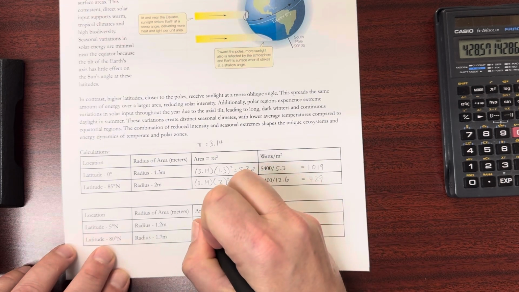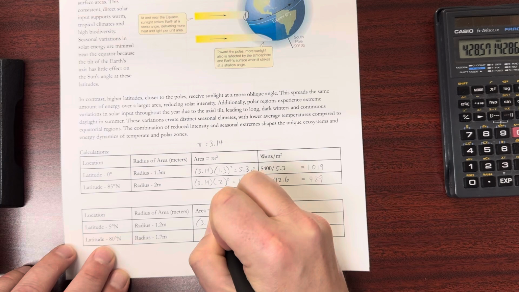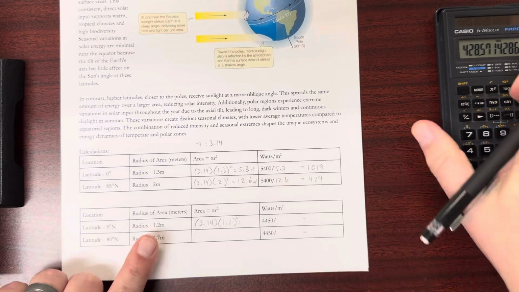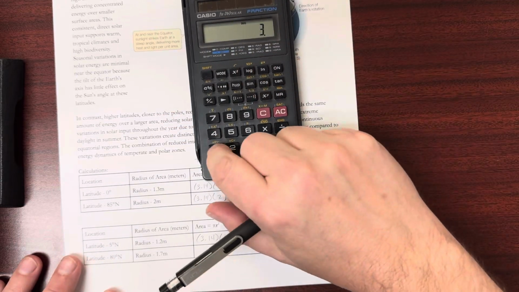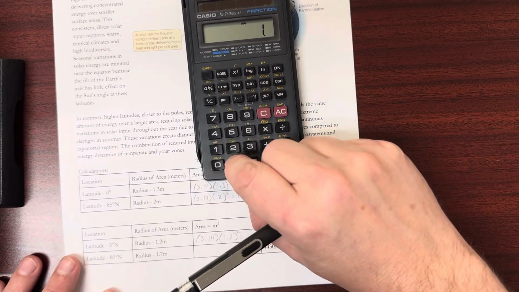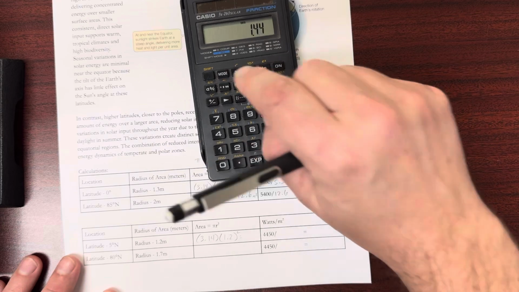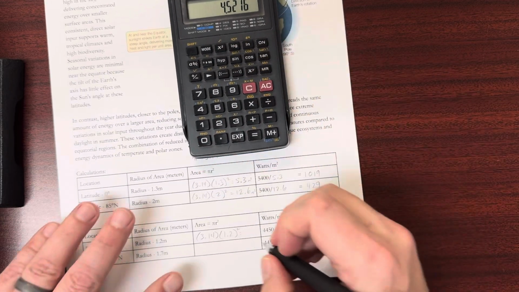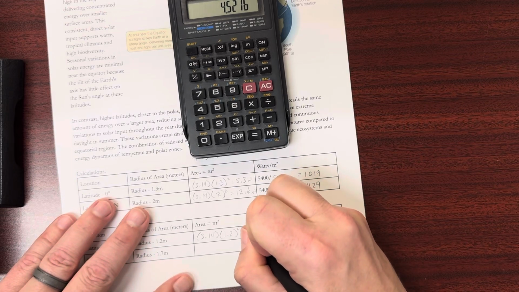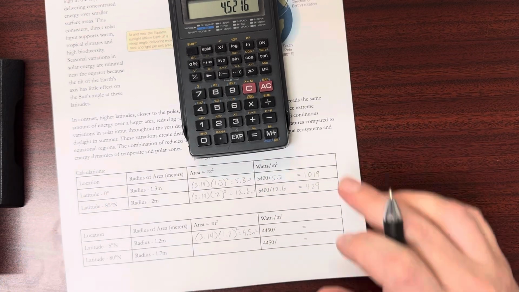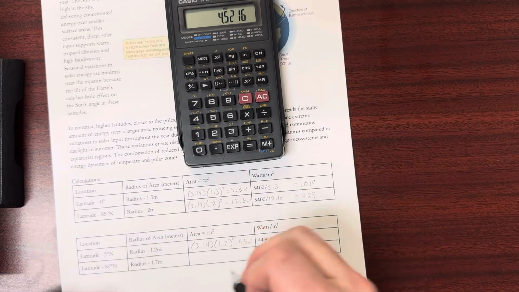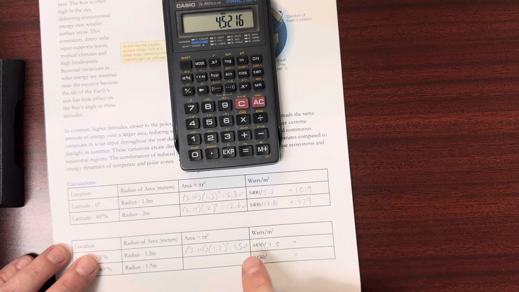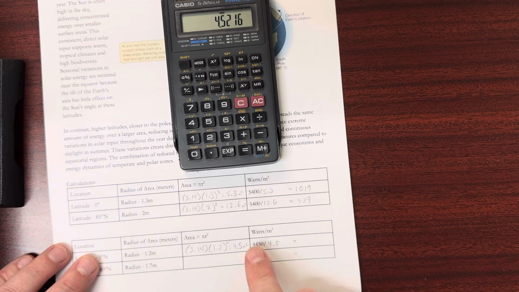So let's do 3.14 times 1.2 squared equals... 1.2 squared times 3.14 equals, in this case, we're going to go to 4.5 meters squared for rounding. And I'm going to move this number over here, 4.5. And I've got a new amount of watts because we have a different energy calculation now.